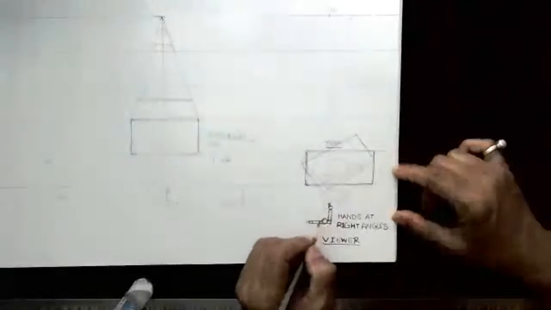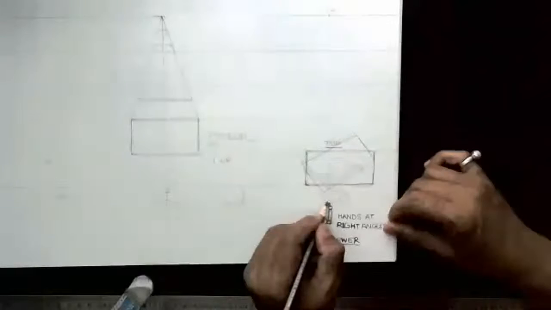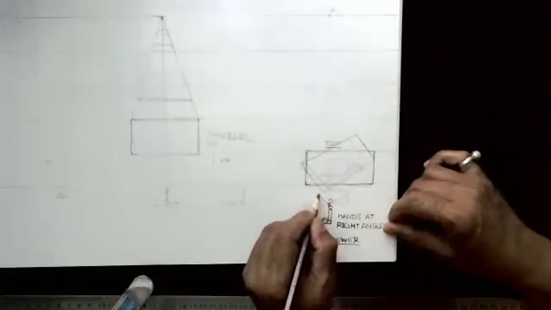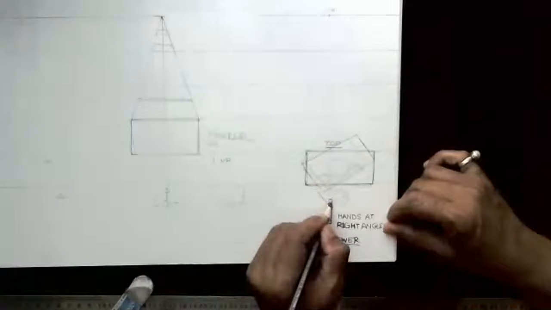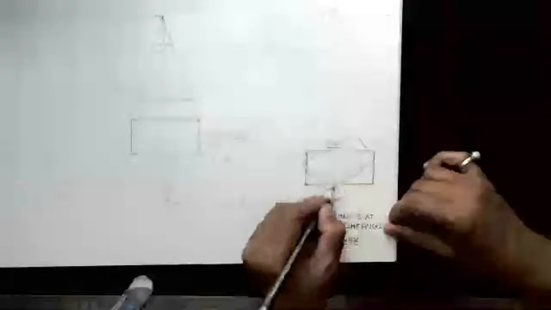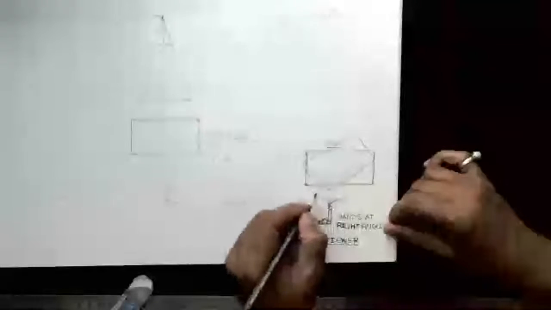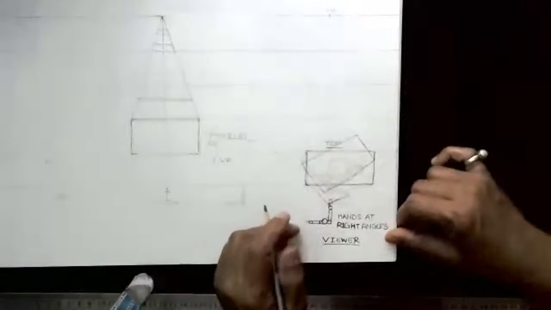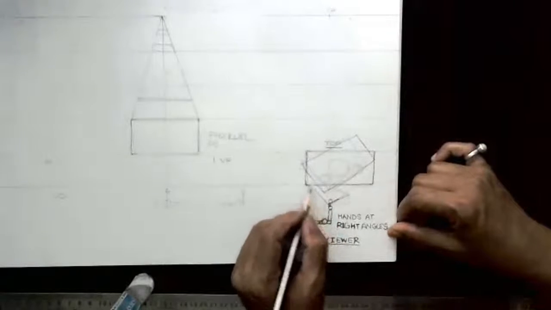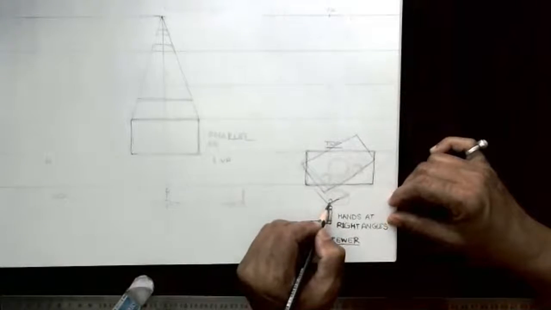He will also shift position, like this is his face. So one line is parallel to this, the other line is parallel to this edge. Then you'll get two vanishing points, like this will go outside the page. This is how you will get two vanishing points.